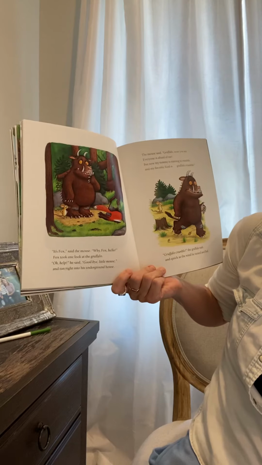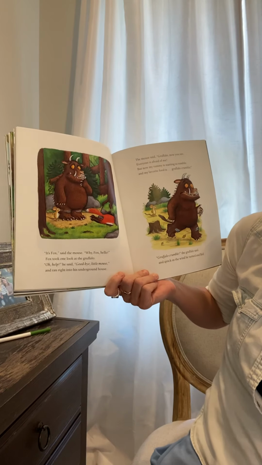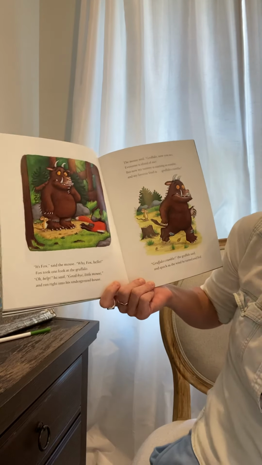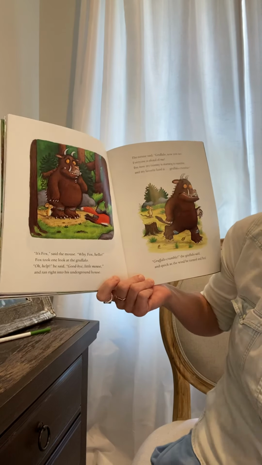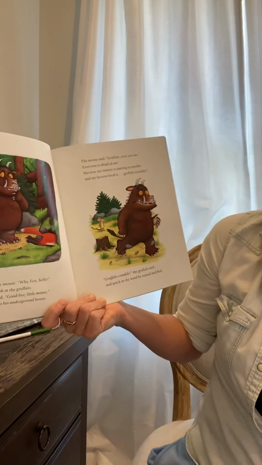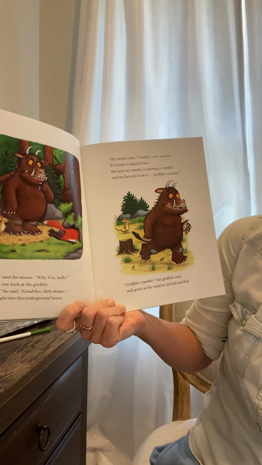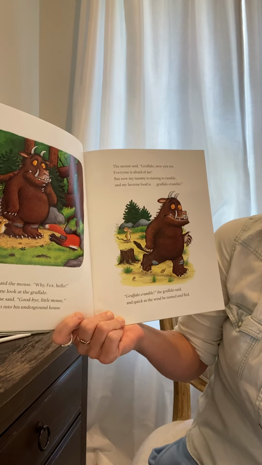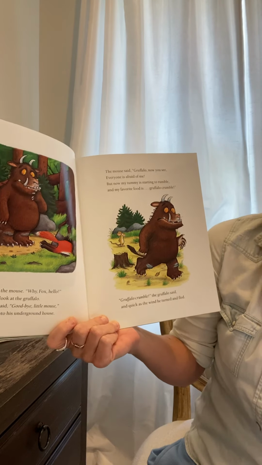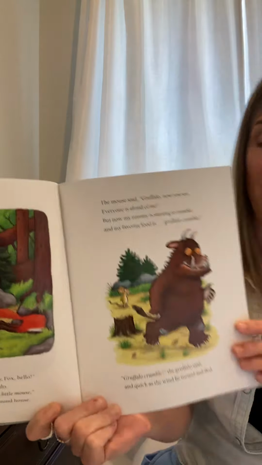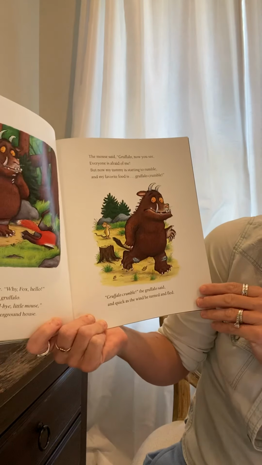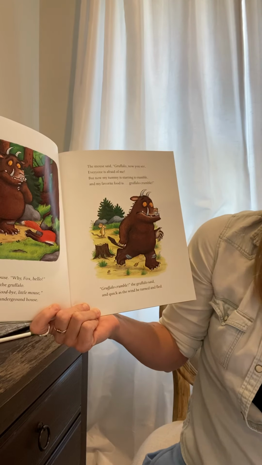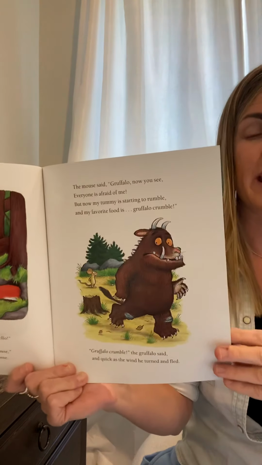They walked some more till the Gruffalo said, I hear some paws on the path ahead. It's Fox, said the mouse. Why, Fox, hello. Fox took one look at that Gruffalo. Oh, help, he said. Goodbye, little mouse, and ran right into his underground house. The mouse said, Gruffalo, now you see, everyone is afraid of me. But now my tumbly is starting to rumble, and my favorite food is Gruffalo crumble. Gruffalo crumble, the Gruffalo said, and quick as the wind, he turned and fled.